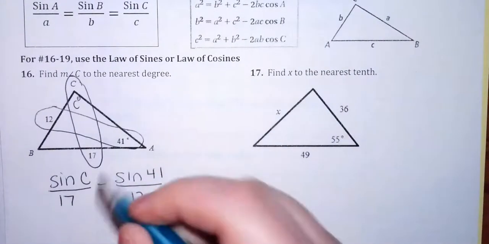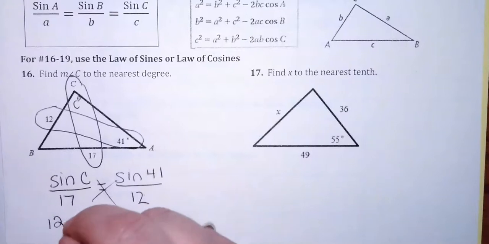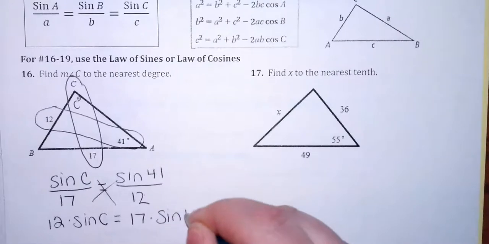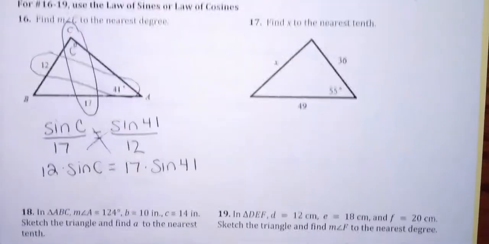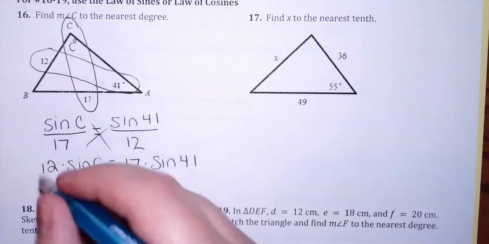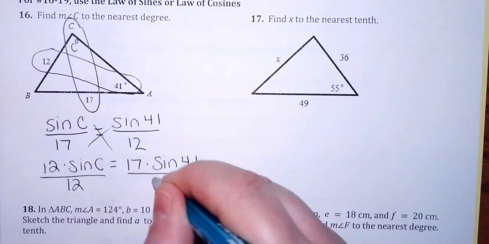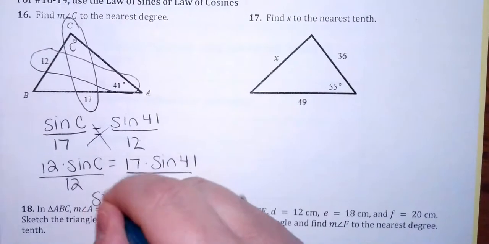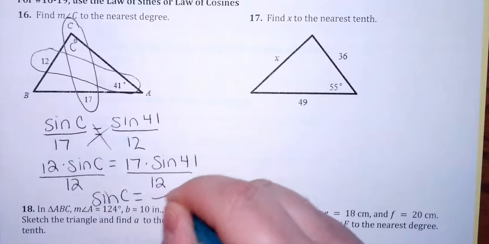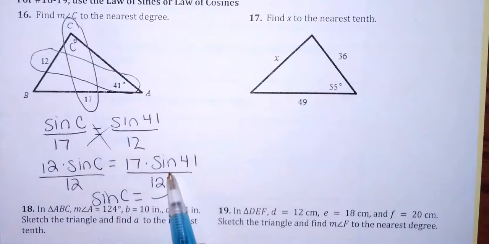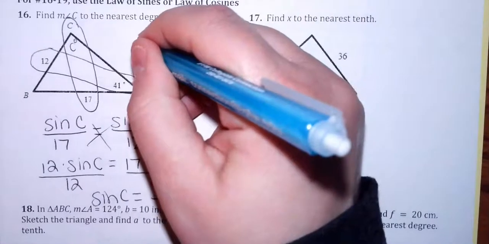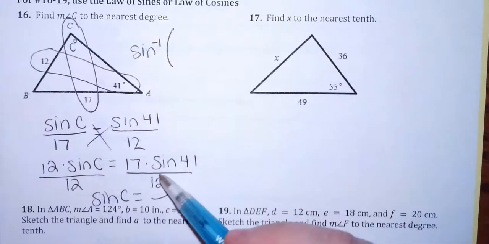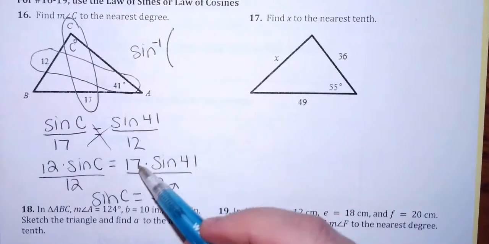We're just going to cross multiply here. So 12 times the sine of C equals 17 times the sine of 41. And then I'm going to divide by 12. Now, if you're doing this on your calculator, which is totally fine, you're going to get a really small, weird decimal if you do this, because you're doing the sine of C is equal to this. Since you're doing an angle measurement, I actually need to take an inverse sine. So I might just do that before I type that in my calculator. I'm going to do the inverse sine of this whole thing.